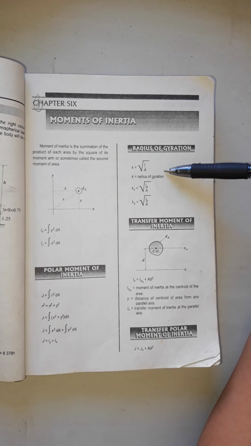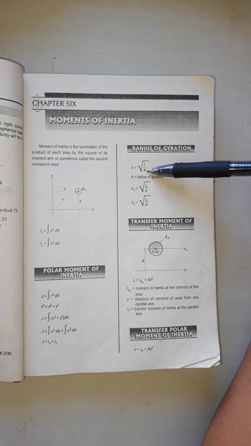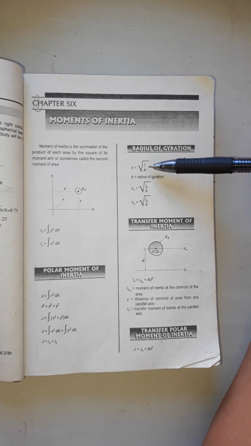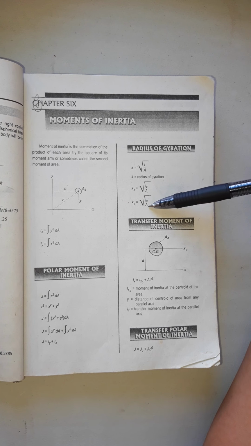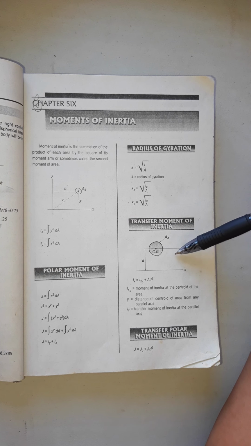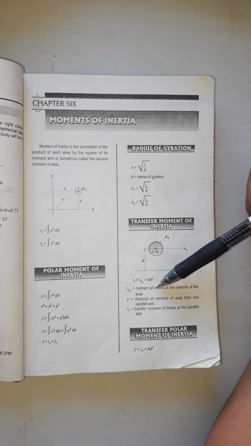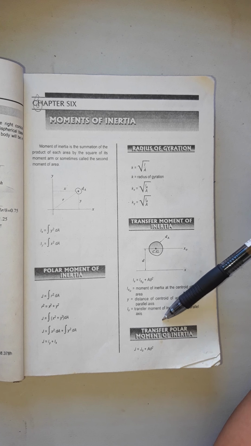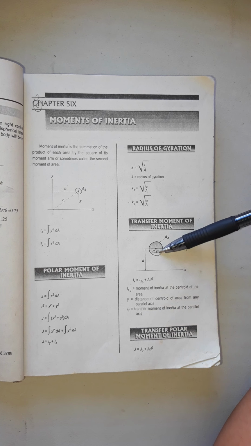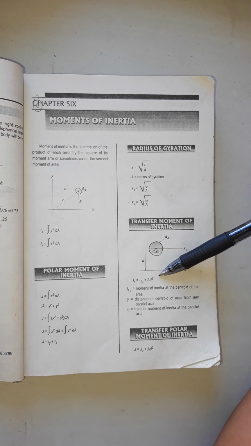For the radius of gyration, k is equal to the square root of I over A. For k sub x, it is the square root of I sub x over A, and k sub y is the square root of I sub y over A. Once we transfer the moment of inertia, consider this formula. This is to transfer from the center of gravity, from x sub o to x.